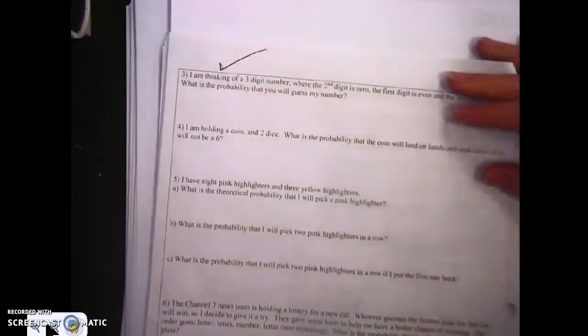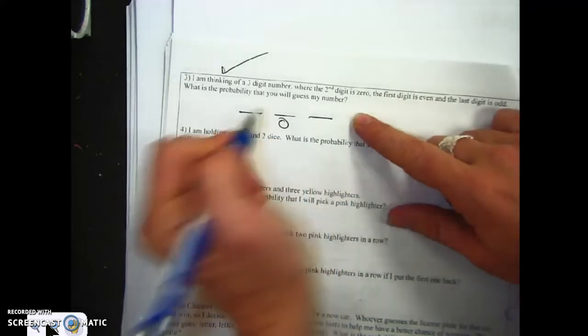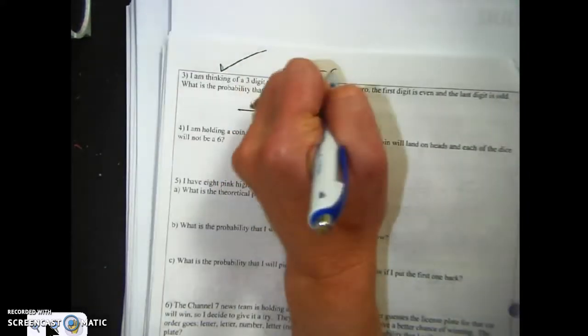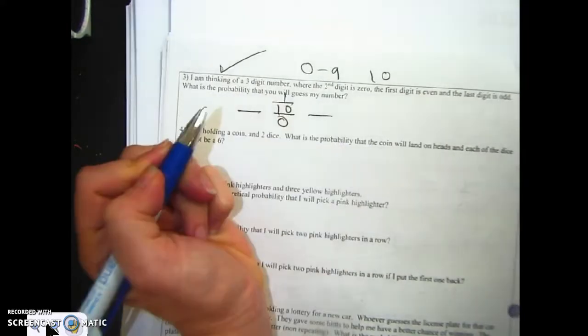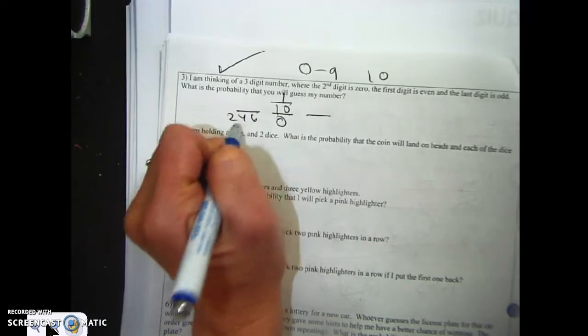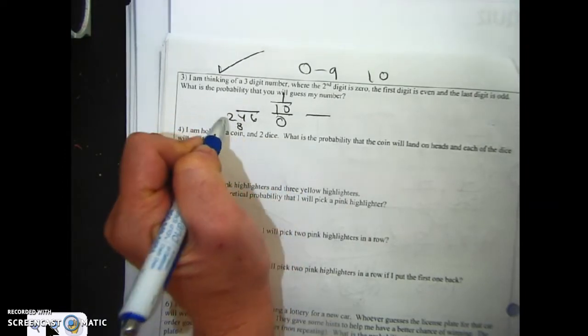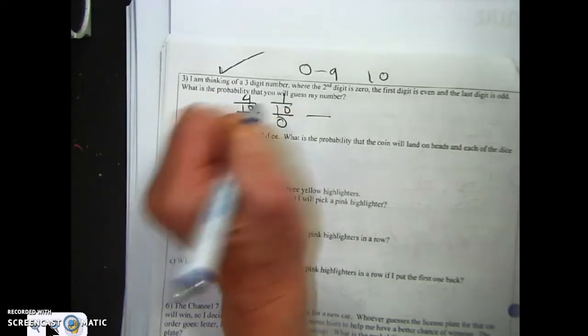All right, go to the next page. Thinking of a 3-digit number. Second digit is a 0, okay? And digits are 0 through 9, so you've got 10 options for that. So there's a 1 out of 10 chance that I'll get the 0, okay? The first digit is even, 2, 4, 6, 8. 0 isn't considered an even number. So that would be 4 out of 10.